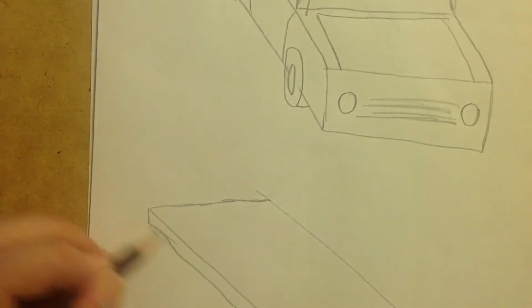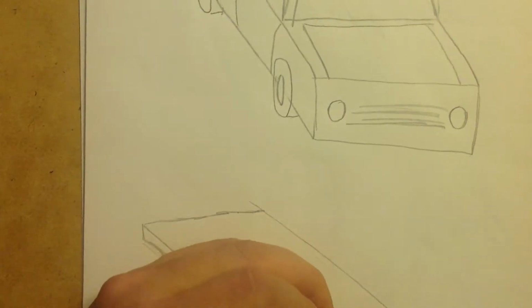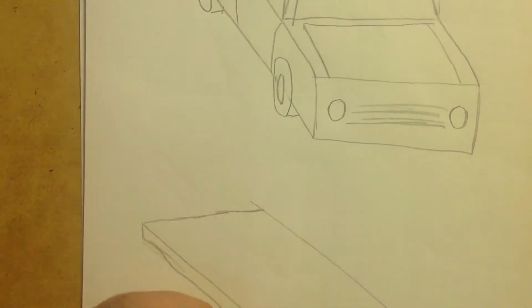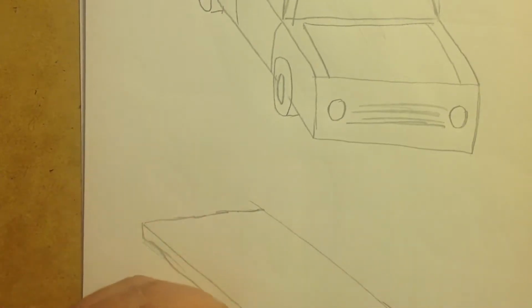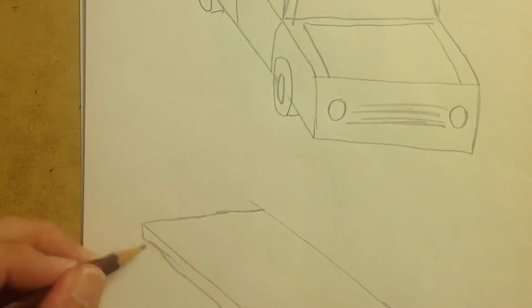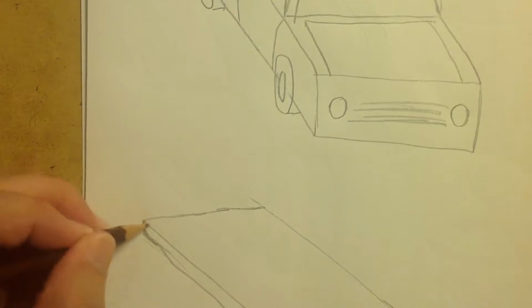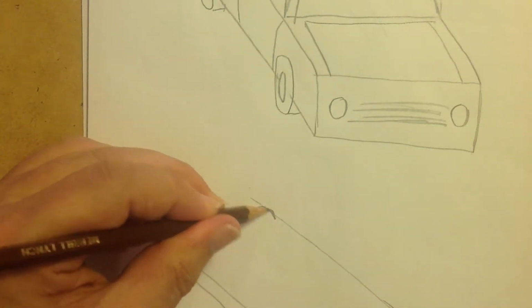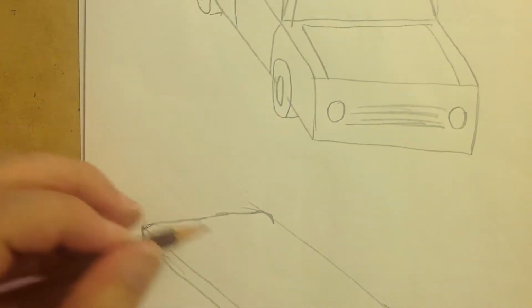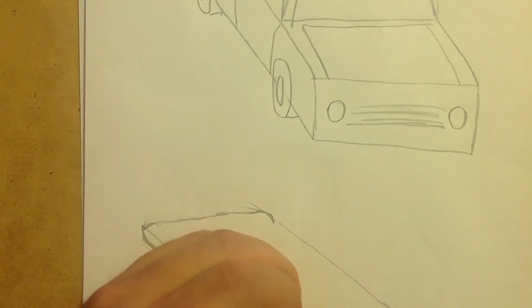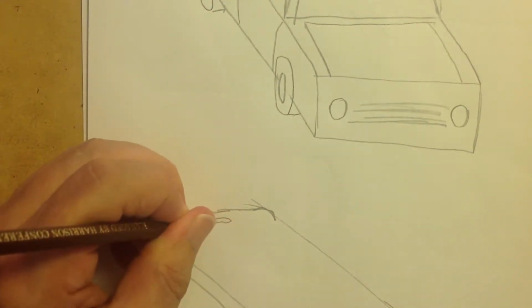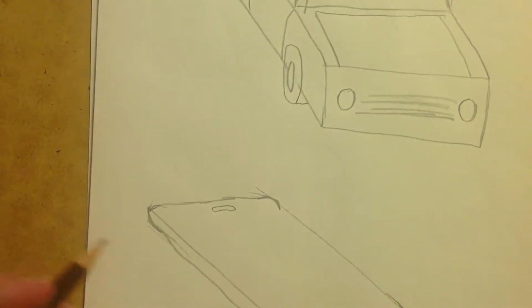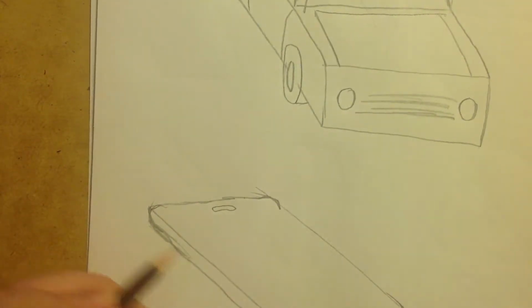Right? And then all you're going to do is round the edges off. You know, it depends on the type of cell phone you have. But you're just going to round everything off. Make it round. And then put an ellipse in here. That's your home button. And then here's your earpiece. And that's pretty simple, right?